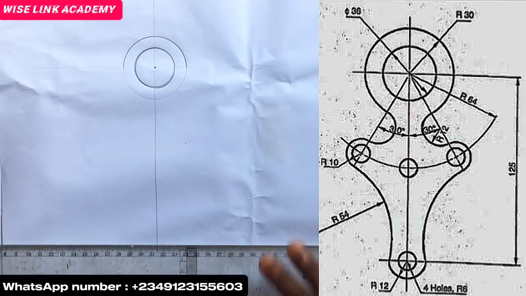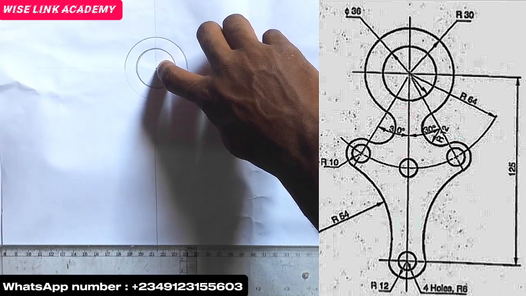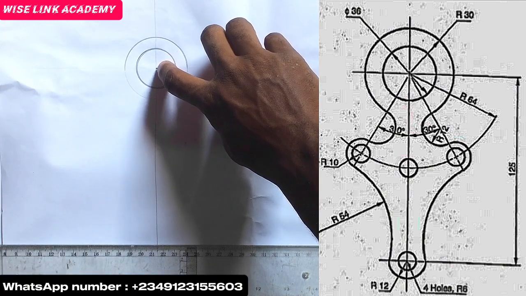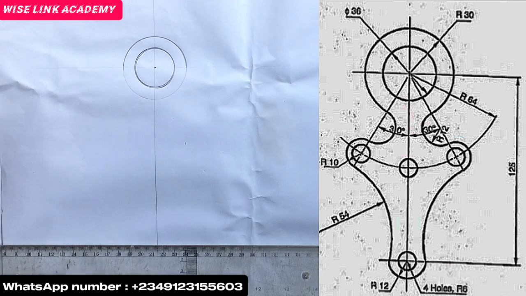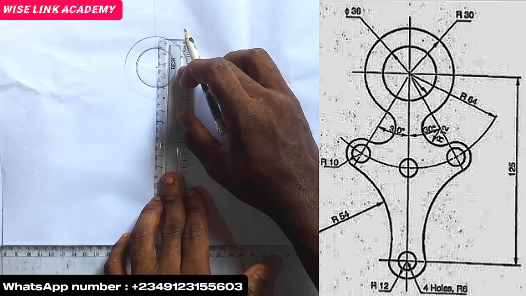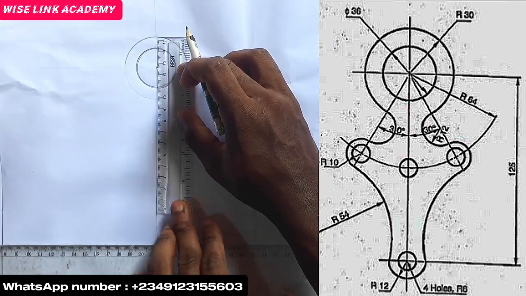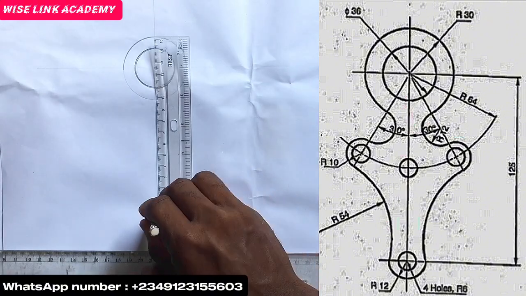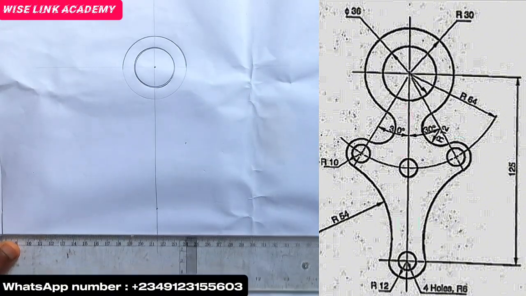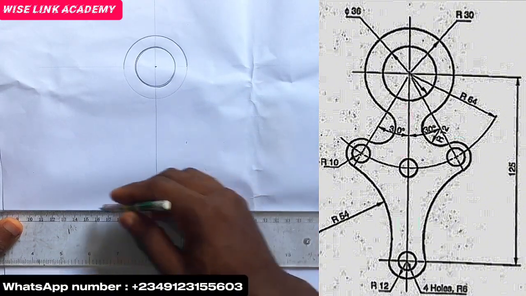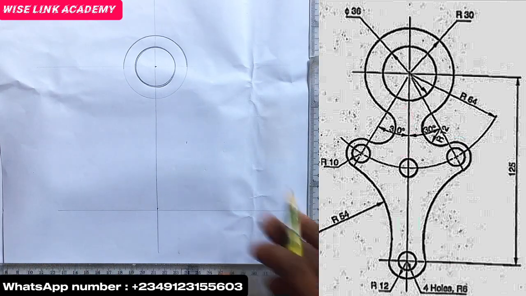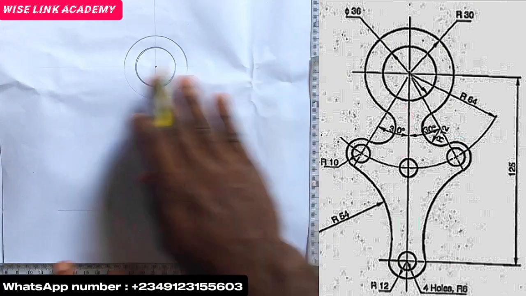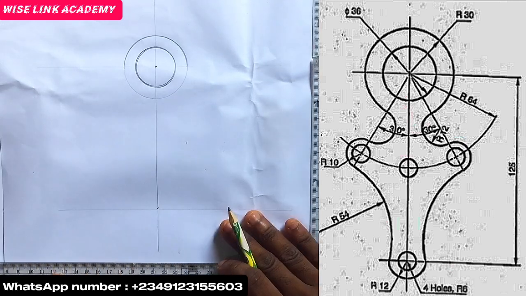All right, from this center point, I'll measure 12.5 downward, from here to this point is 12.5. At this center here, I'll draw a horizontal line. So I have the first horizontal line and the second horizontal line.